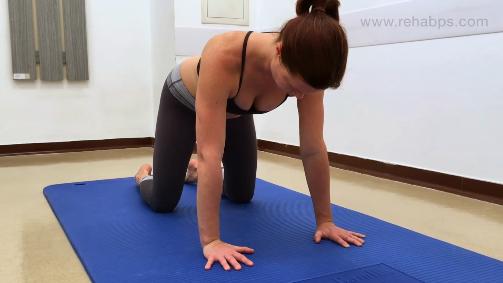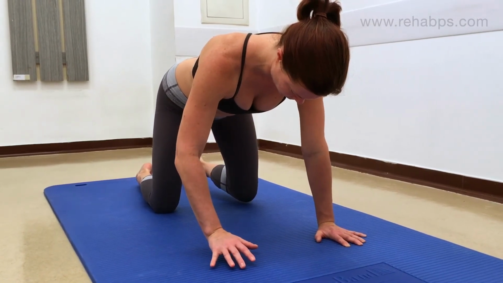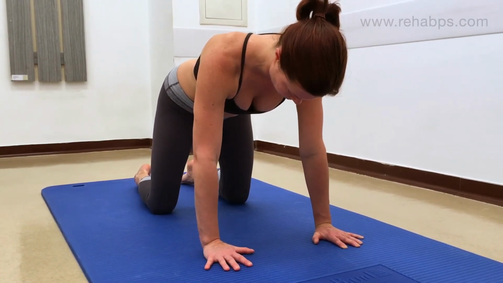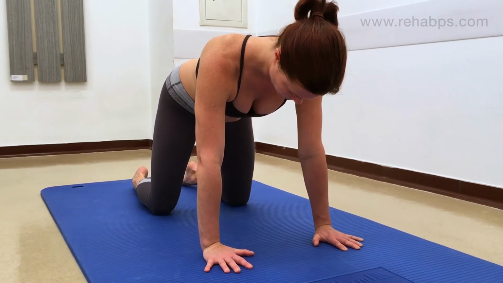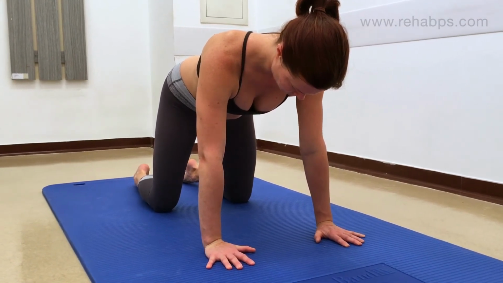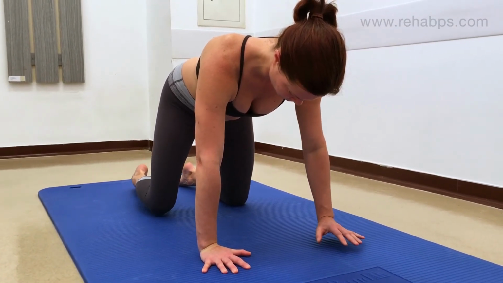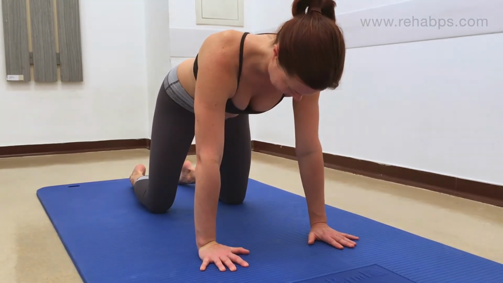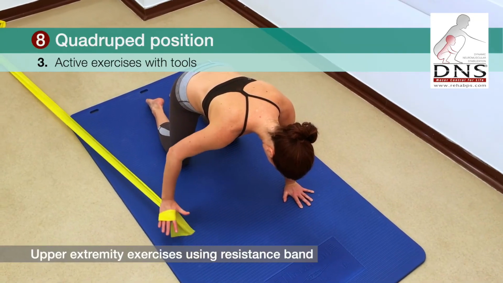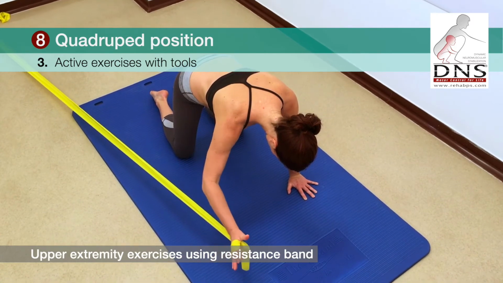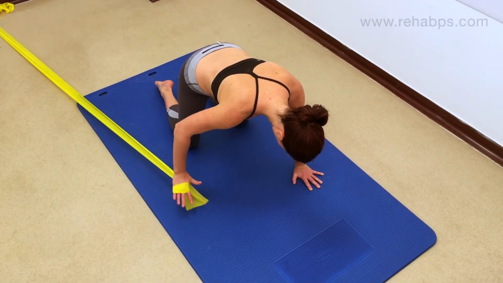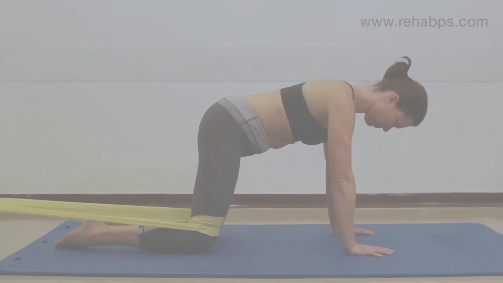Unweight both contralateral extremities without moving the head and the trunk. Do not move the supporting extremities either. Active movement of the extremities can be made more challenging by adding a resistance band.